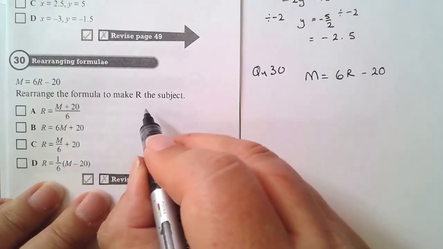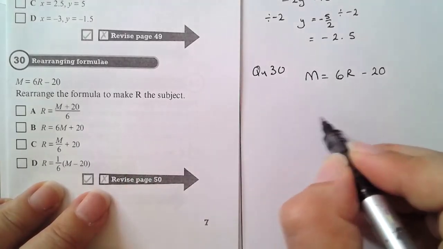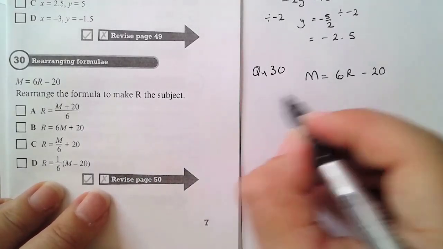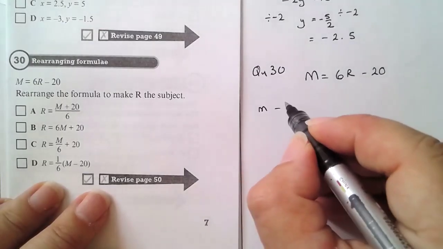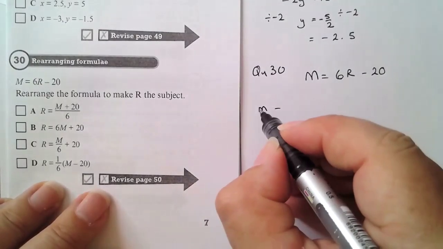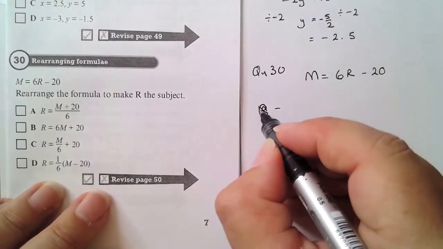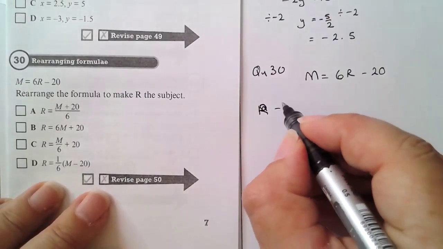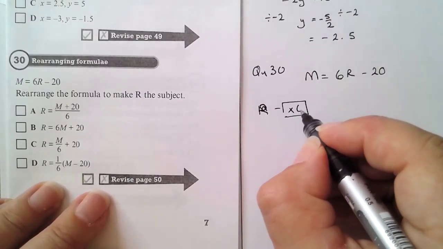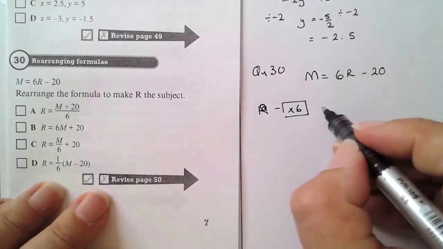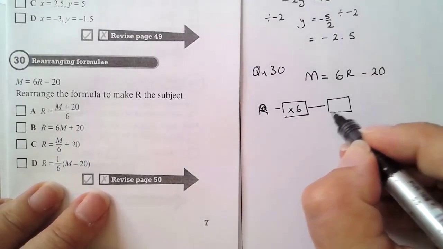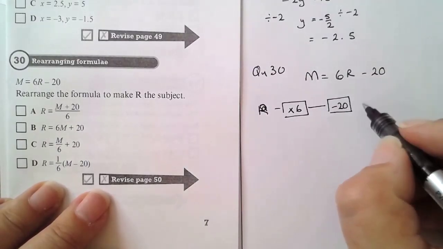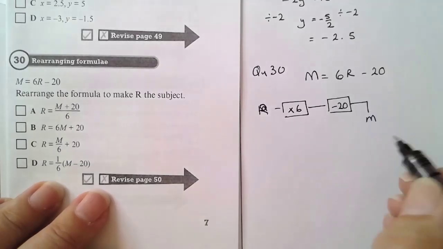We've got to make R the subject, by the way, which means we've got to have R equals something. You start with an M. No, we're going to start with the R. With the R, what's happening? We are, first of all, multiplying it by 6. Then what's happening is we are subtracting 20 from it. That is giving us the M.